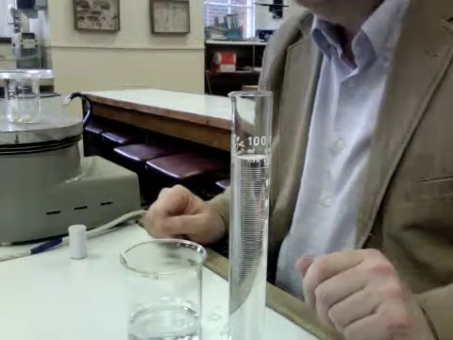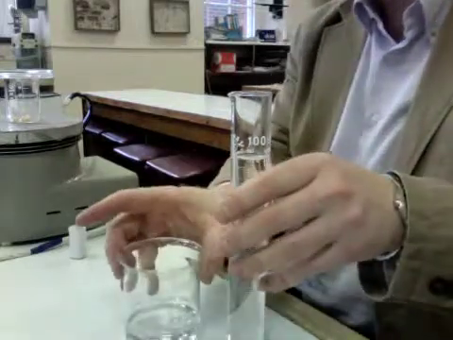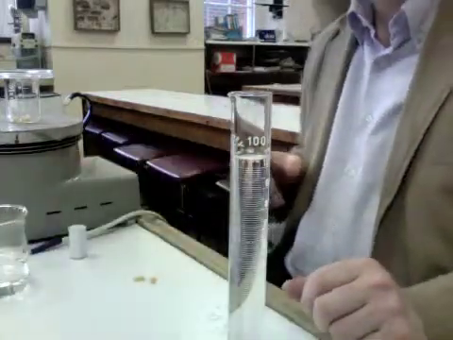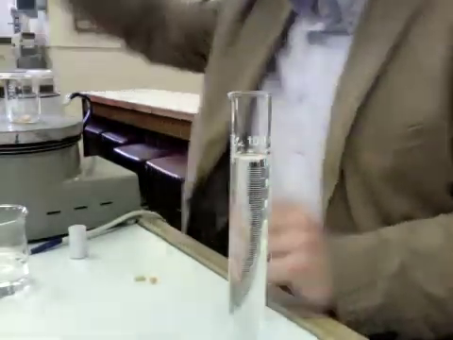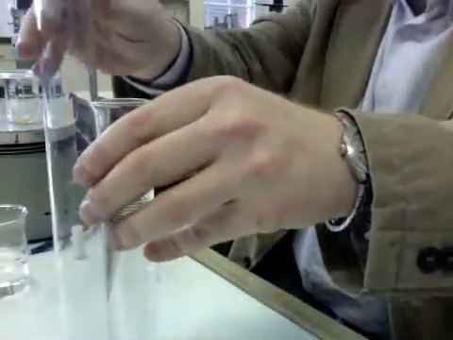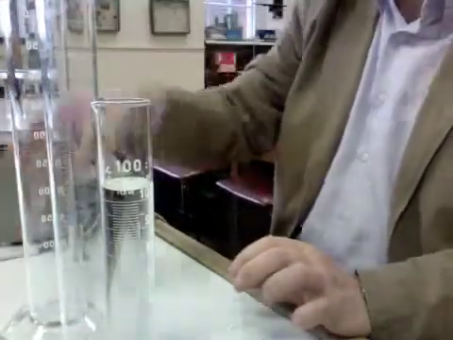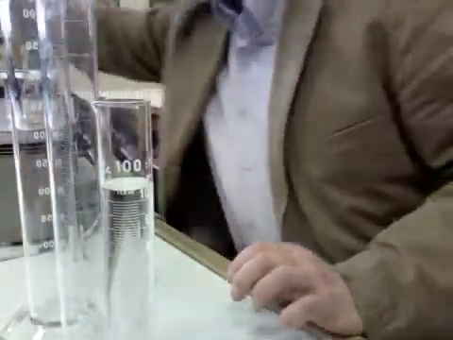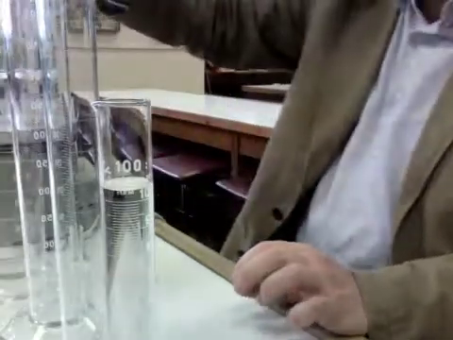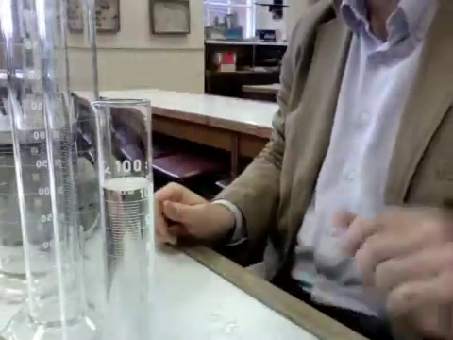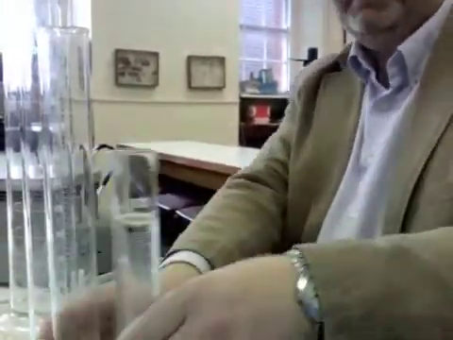Now, question number 2, okay, concerns 4 cylinders. We have the 100 from before, we have a 250, we have a 500, and we have a 1000 ml, or a 1 litre. Okay.